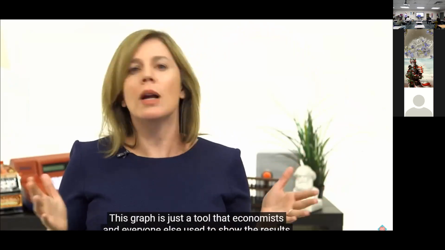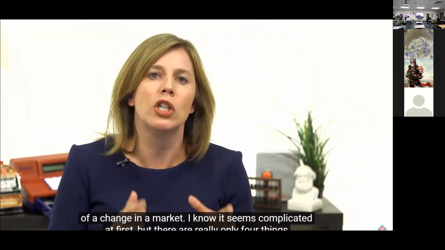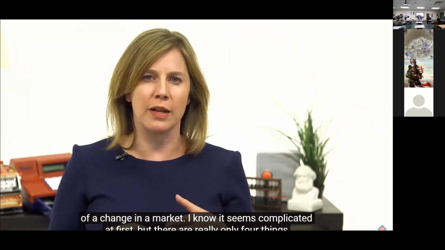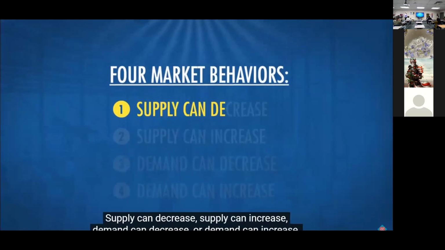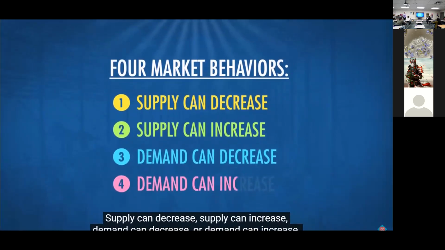That's it. This graph is just a tool that economists and everyone else use to show the results of a change in a market. I know it seems complicated at first, but there are really only 4 things that can happen in a market. Supply can decrease, supply can increase, demand can decrease, or demand can increase.